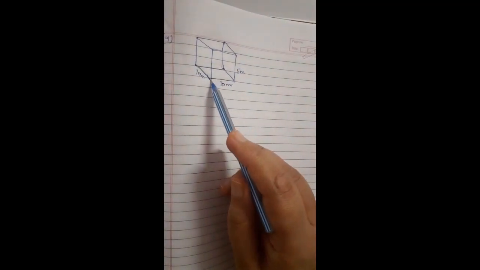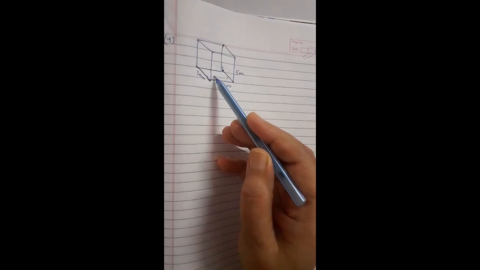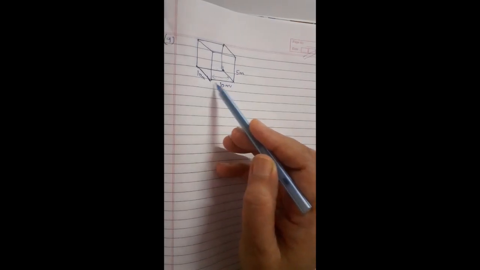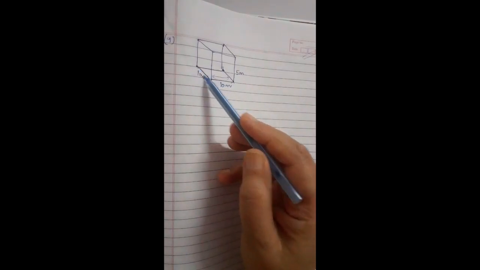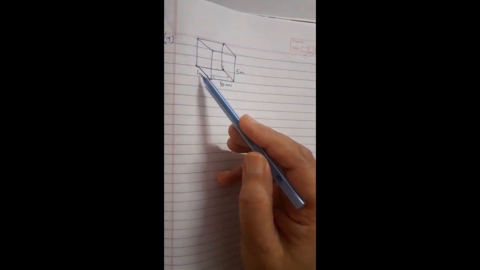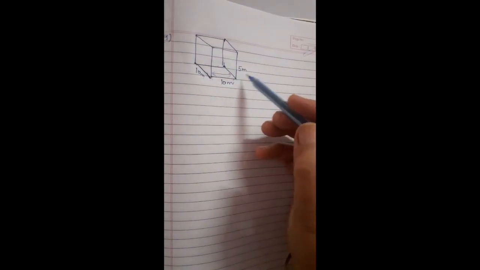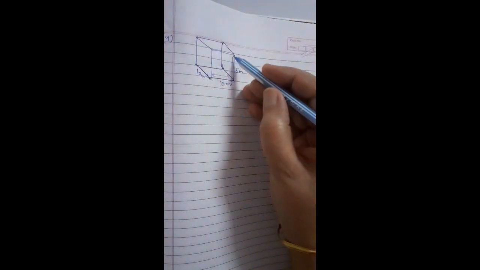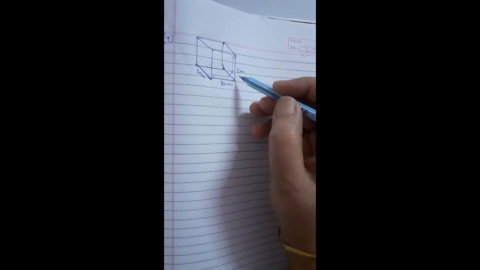See, if I place the pole lengthwise, I can put the pole of 10 meters over here. If I put it breadthwise, then also a pole of 10 meters will be possible to place in this hall. And if I place the pole heightwise, then only 5 meters of the pole I can place in this room.